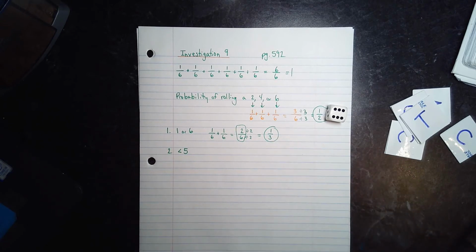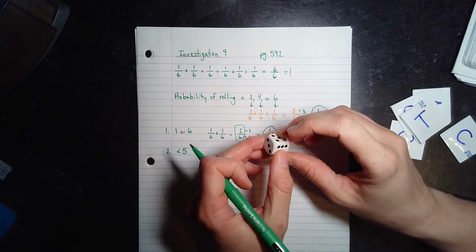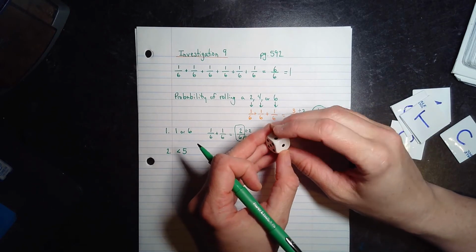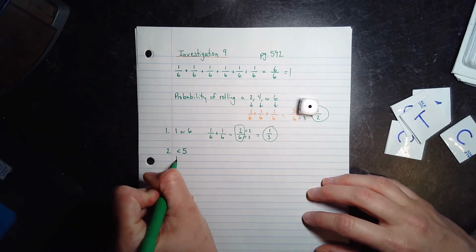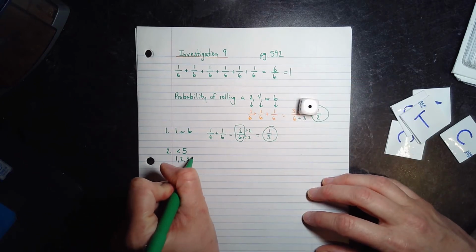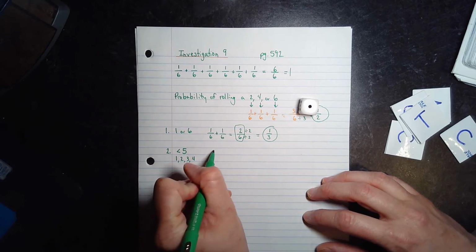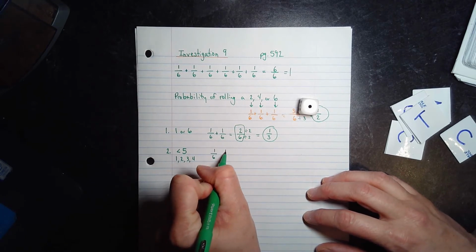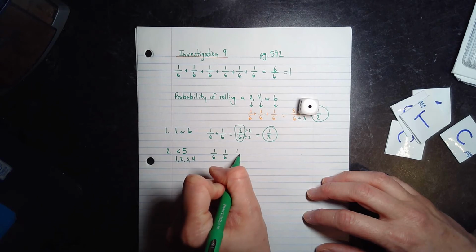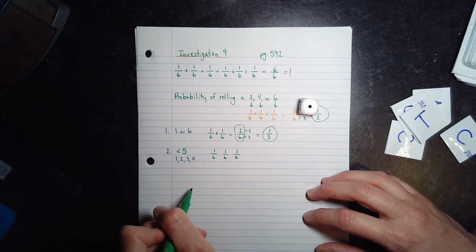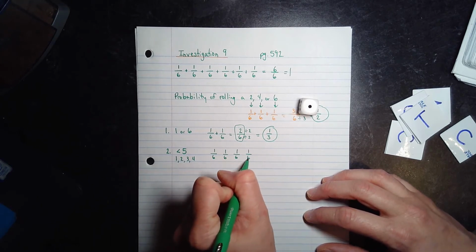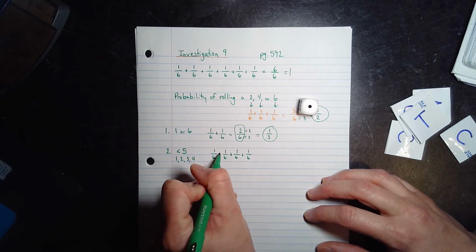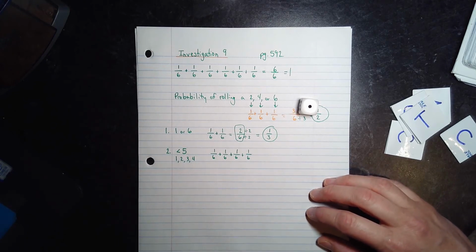For number 2, what's the probability that the die is going to show us a number that's less than 5? How did you figure that out? Well, you should have thought to yourself which numbers on this die are less than 5. That means it could have been a 1, a 2, a 3, or a 4. So the probability of rolling a 1 is 1/6. Probability of rolling a 2 is 1/6. Probability of rolling a 3 is 1/6. The probability of rolling a 4 is 1/6.